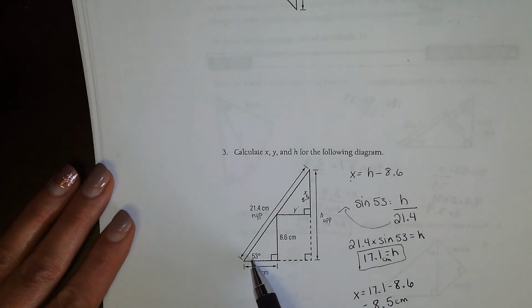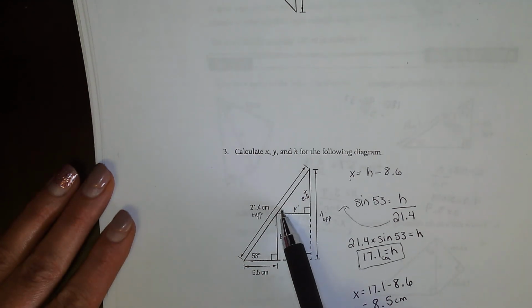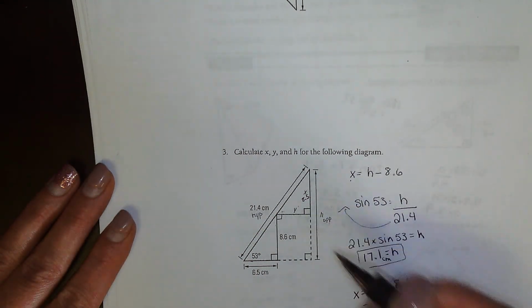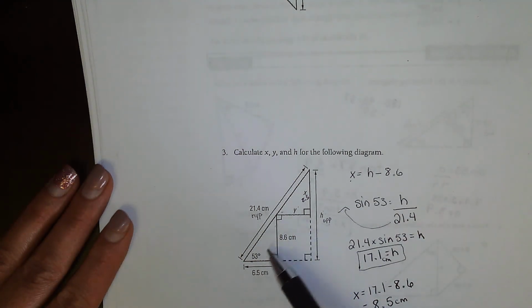Now, this angle here, 53, is also going to equal 53 right here, and the reason for that is because we have a straight line. We know that right in here is a right angle. So if I go find out my angle up here in this triangle, three angles all add up to be 180. That's going to be 37.